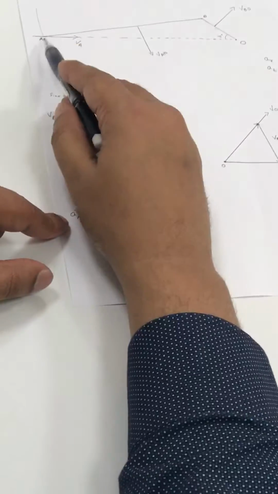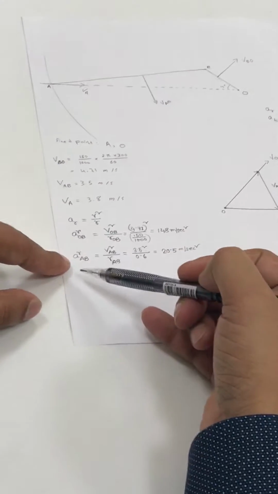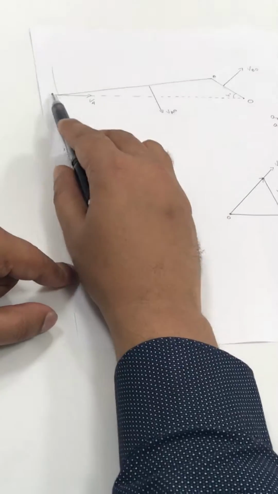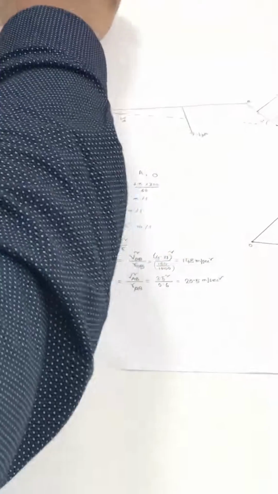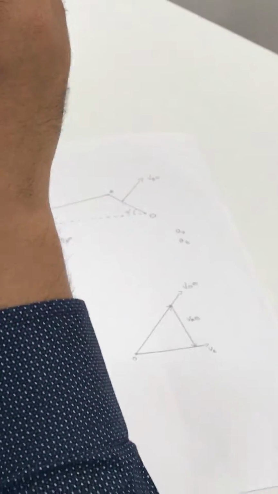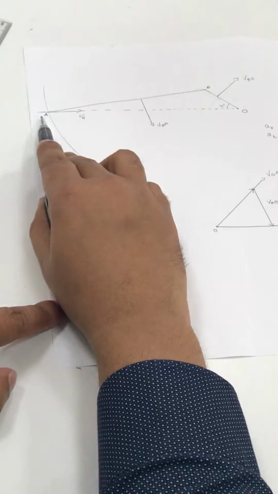Is there any radial acceleration for A? No, because it's linear, right? If something is moving straight, it has only one acceleration. If something is rotating, then it has two accelerations. Is it clear? Good. Now I don't know any acceleration for point A, right? Any acceleration I don't know.